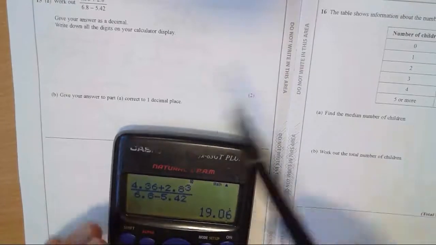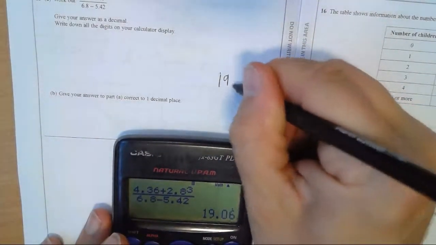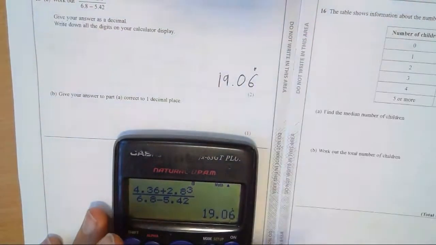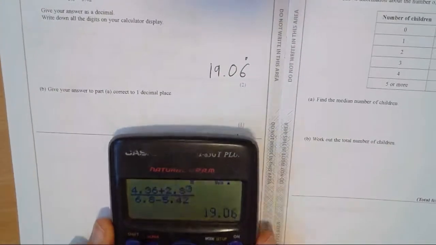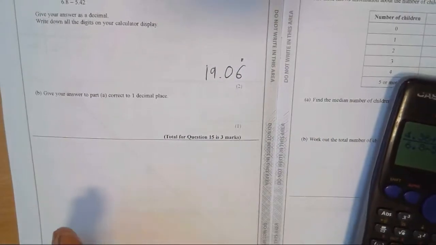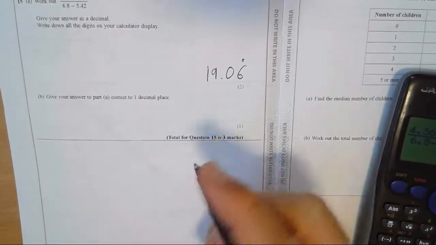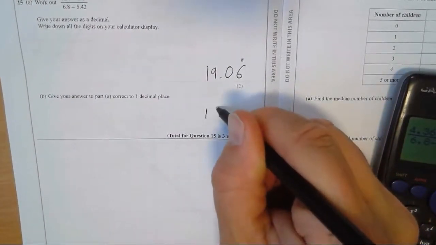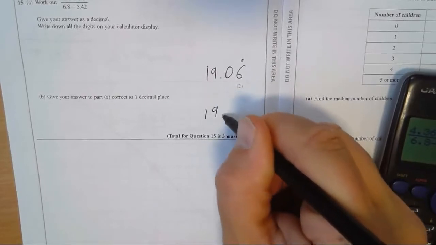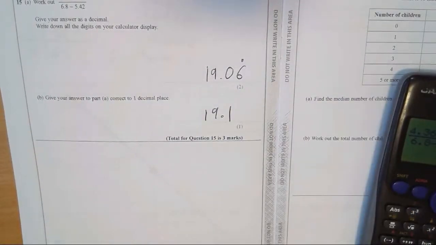So that is 19.06 with the dot, which means recurring. So that means 19.06666666 forever. Give your answer to part A correct to 1 decimal place. So is it closer to 19.0 or 19.1? It's closer to 19.1.